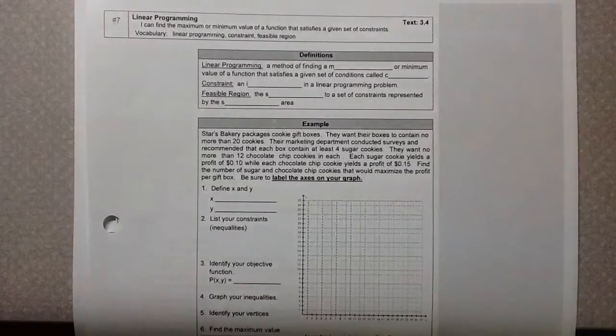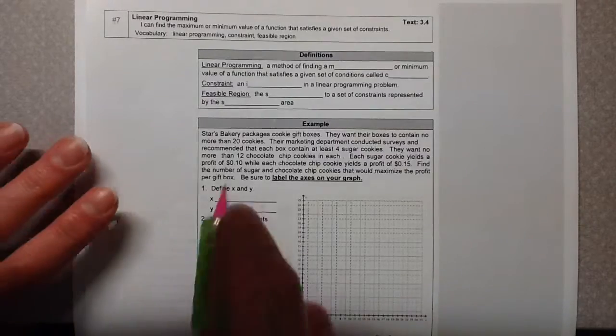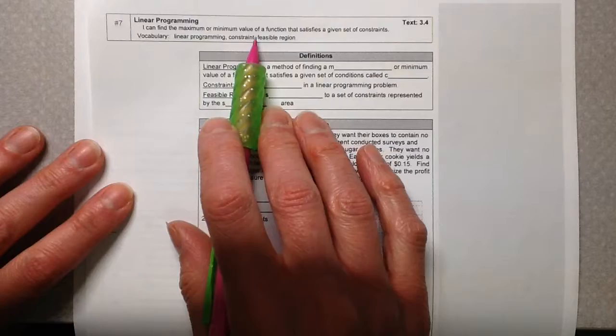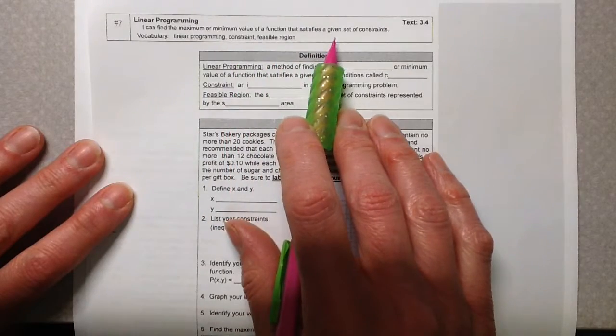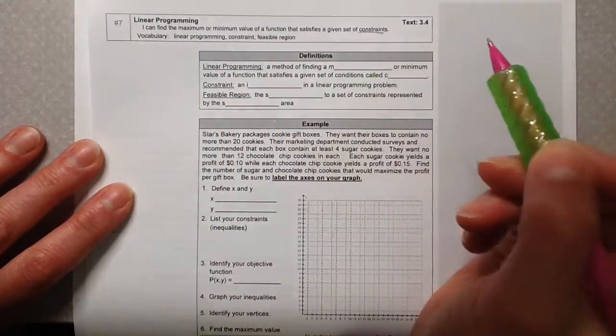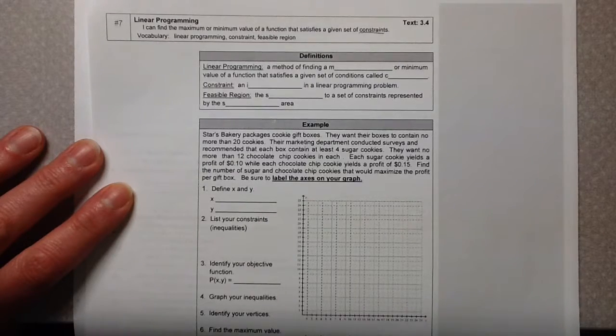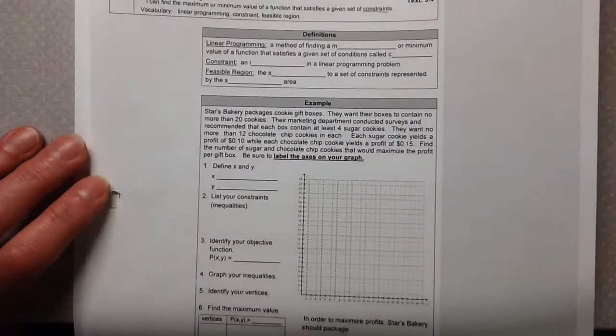Over the last couple of days, you've been solving systems of linear inequalities, and today I want you to be able to find the minimum and maximum value of a function that satisfies a given set of constraints, and we'll talk about what that is. So we're going to use what we know about linear programming to help us solve real-world problems.